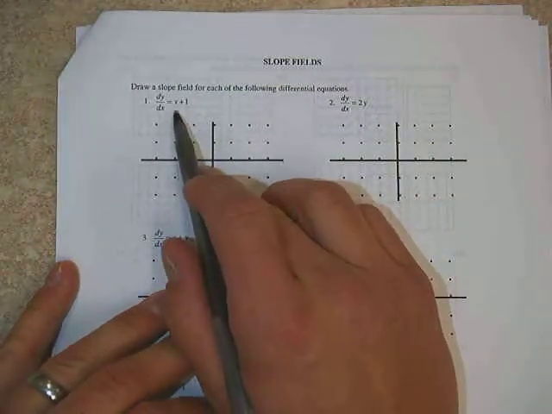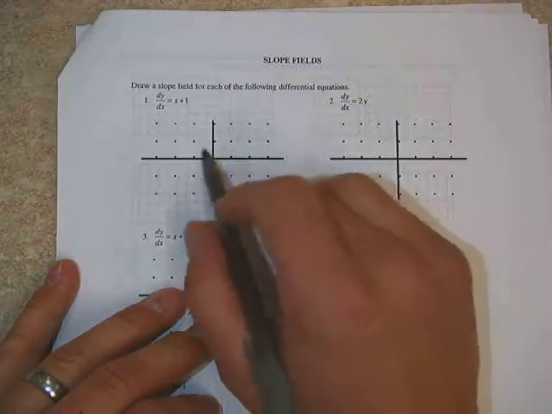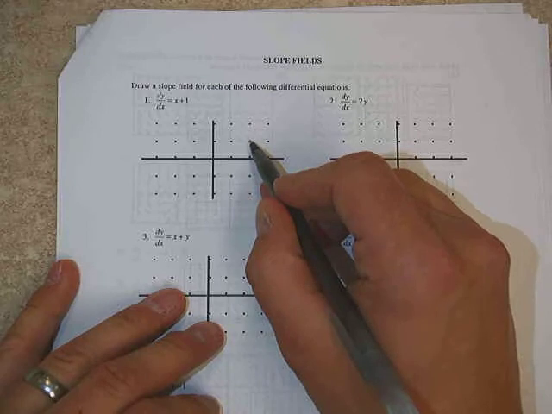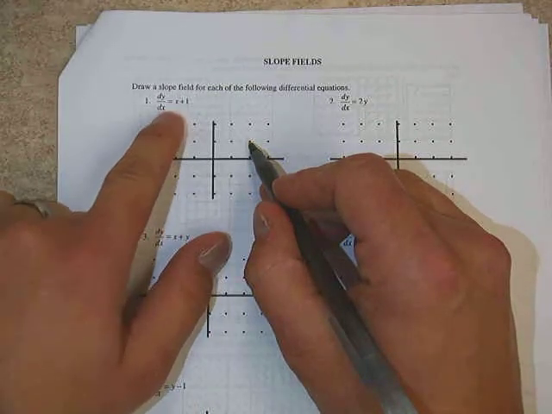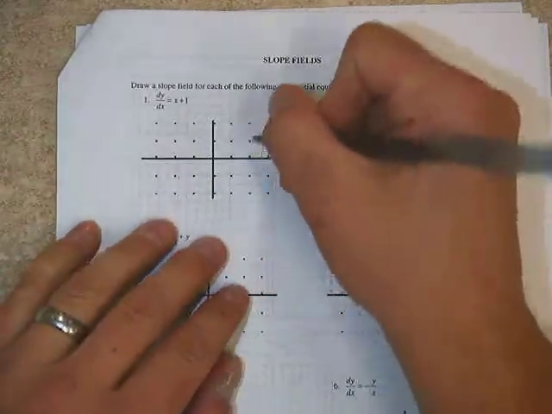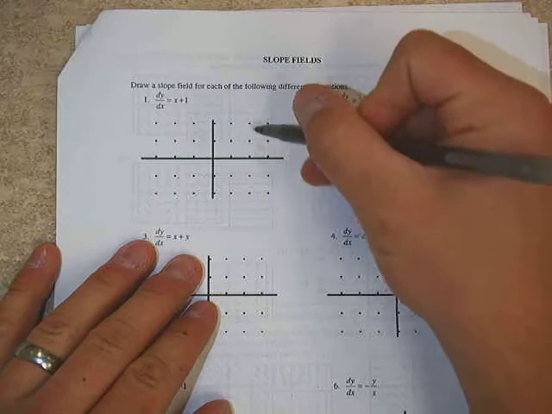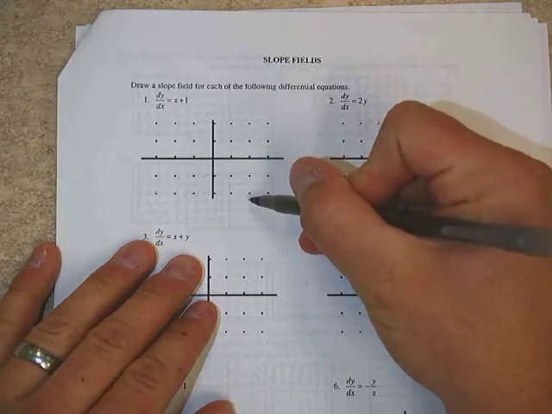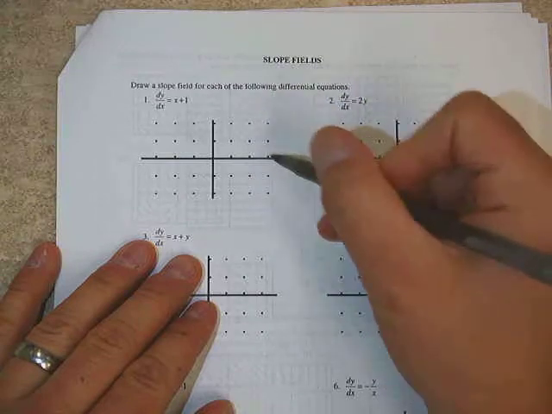The general strategy, just to review, is to take each of these points, whatever they may be. Let's just say for argument's sake we take the point (2, 1). At point (2, 1), if we were to plug a 2 into this, we would get 2 plus 1, which would be 3. That means our derivative here would be 3. So at that point we would draw a segment here that has a slope of 3. Now you'll notice that every point in this column has the x value of 2, which means we're going to have just a bunch of 3 slopes down here.